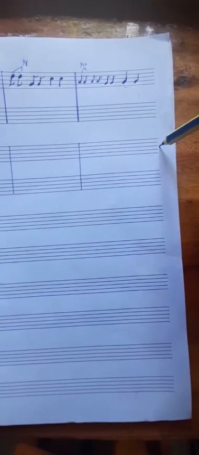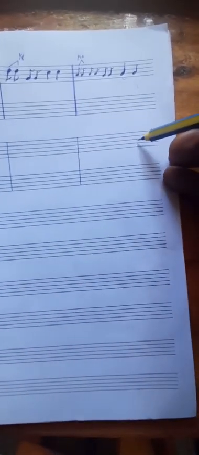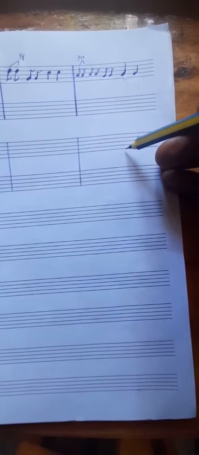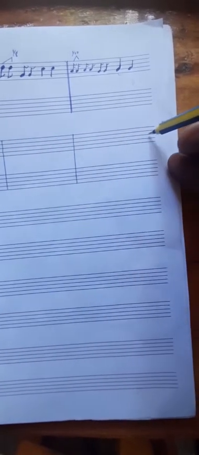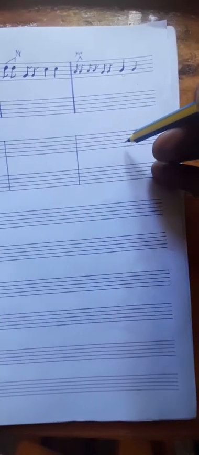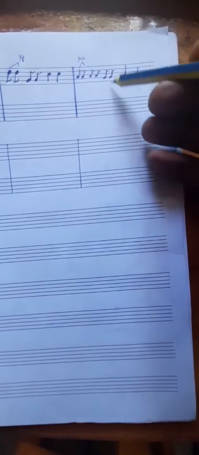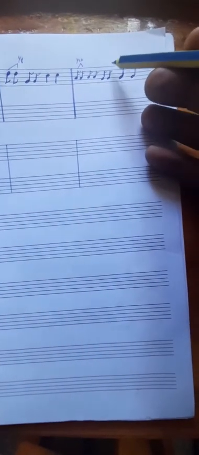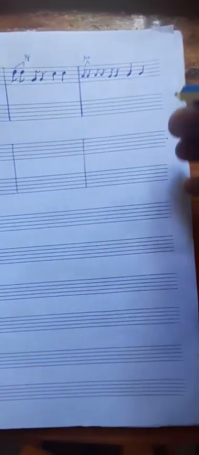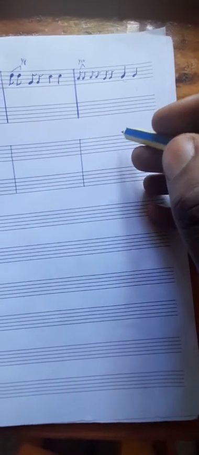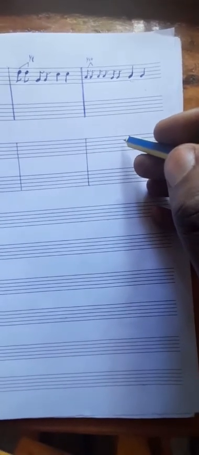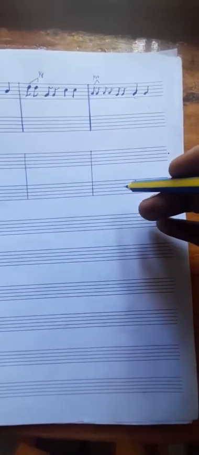When you're writing notes, any notes that occur below the middle line, their stems and flags will have to face up, just like these ones are doing. And any notes that occur on the middle line or above, their stems and the flags will have to face below. Don't forget.